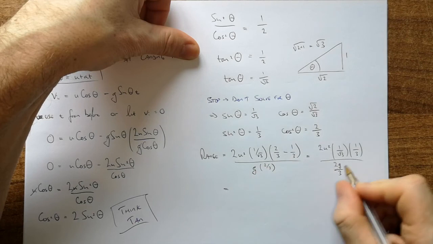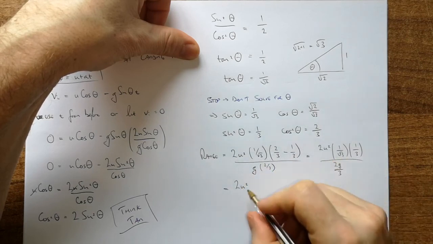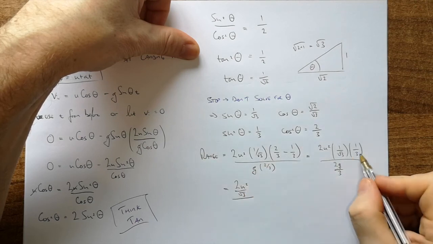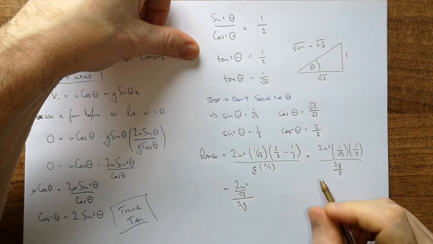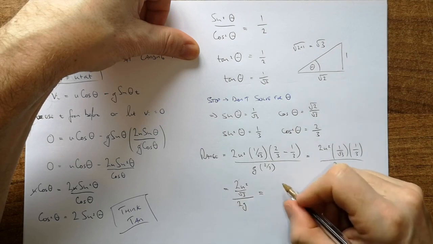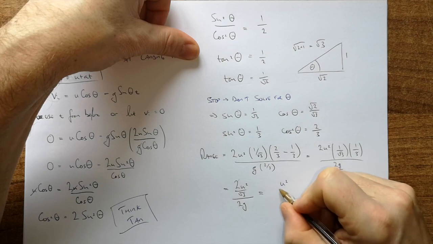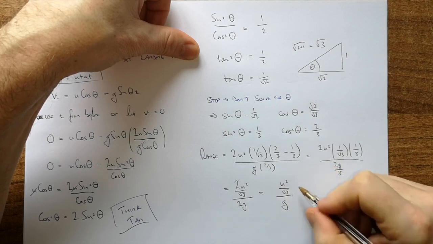And then it's going to be equal to 2u squared over root 3, all over 2g. And that is going to be equal to, well, now I can get rid of the 2's. What have I got? u squared over root 3 all over g.